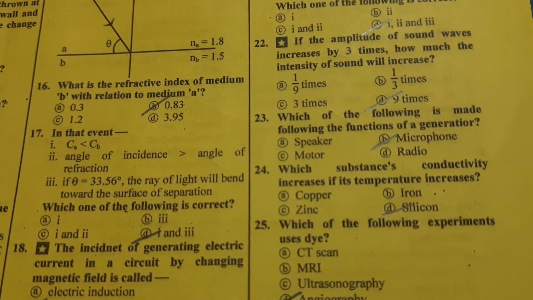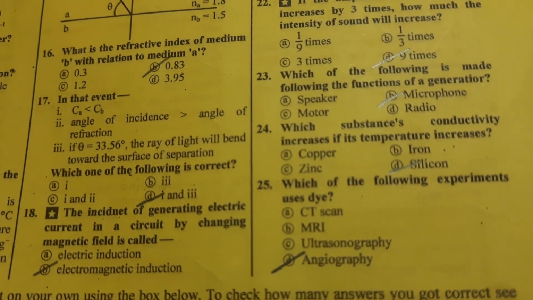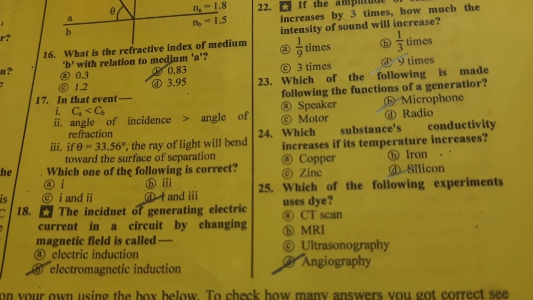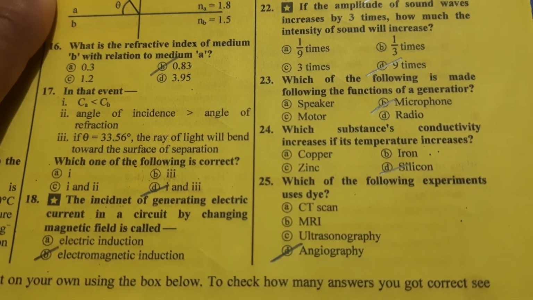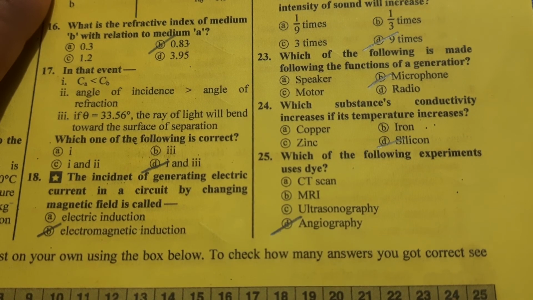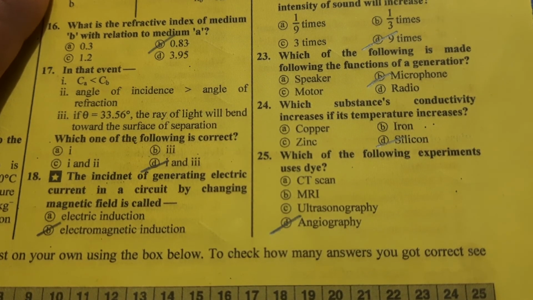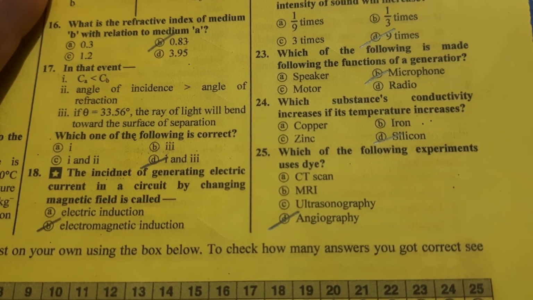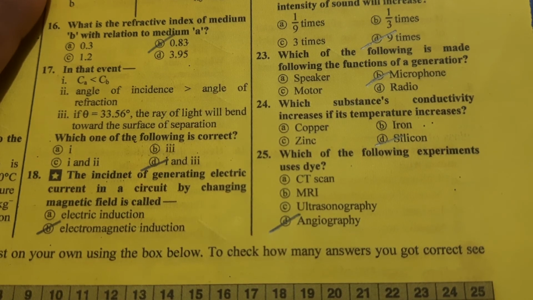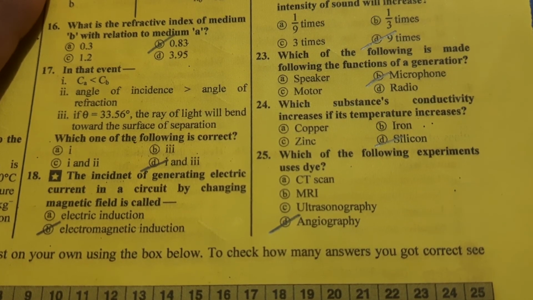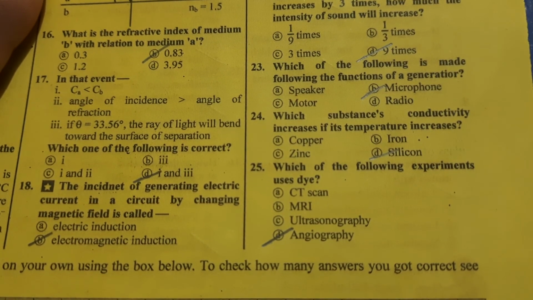Question number 23. Which of the following performs the function of a generator? The answer is option B, microphone. Question number 24. Which substance's conductivity increases if its temperature increases? We know that for a semiconductor, the conductivity will increase by increasing temperature. So according to these options, the semiconductor is silicon, so the answer will be option D, silicon.